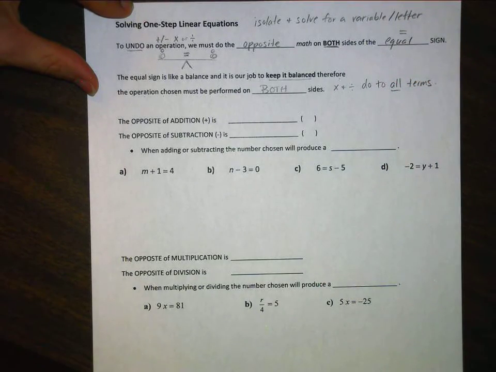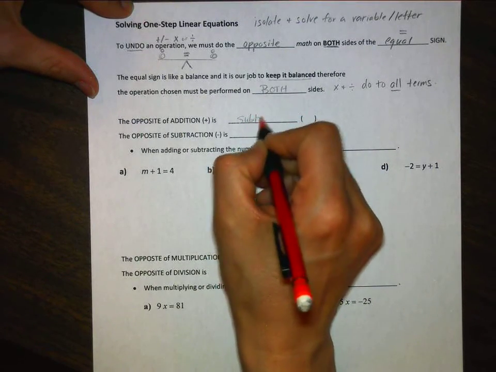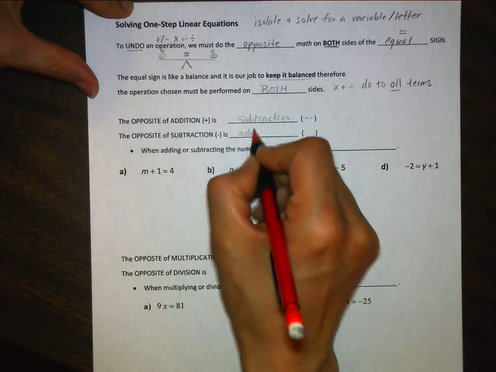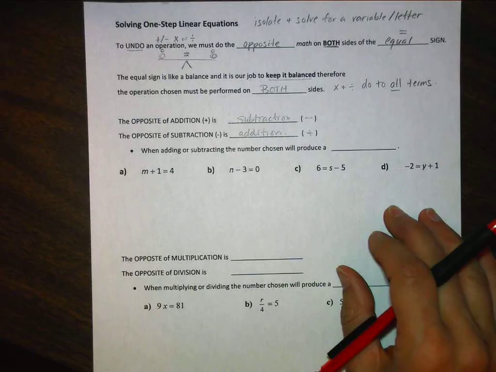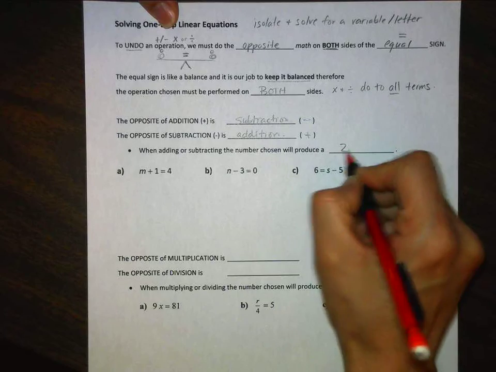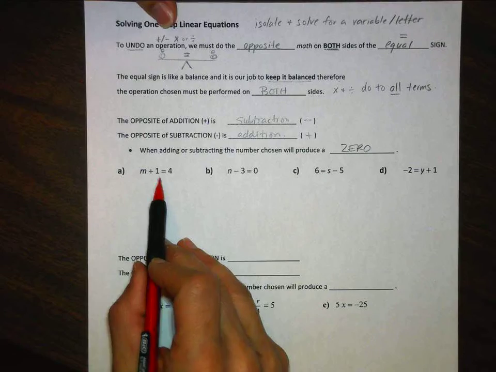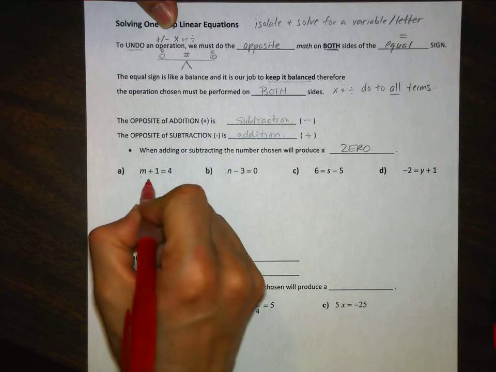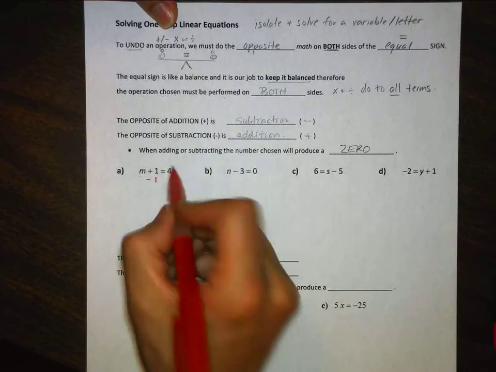Alright, so the opposite of addition is subtraction. The opposite of subtraction is addition. I know that sounds straightforward. So in adding or subtracting, the number chosen will produce a 0 on one of the sides. So in this case, if I look at m plus 1 equals 4, I'm going to choose to subtract by 1 because the opposite of addition is subtraction. But again, I must do it on both sides.